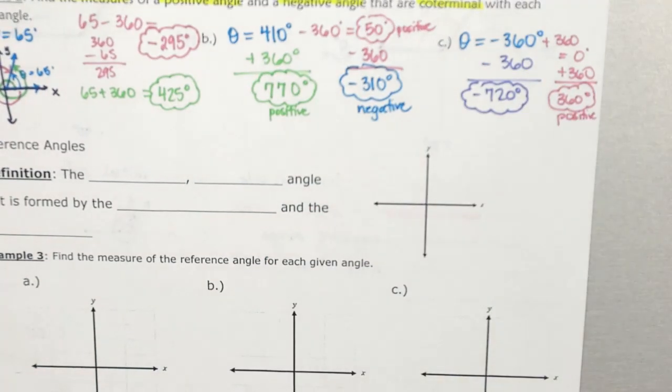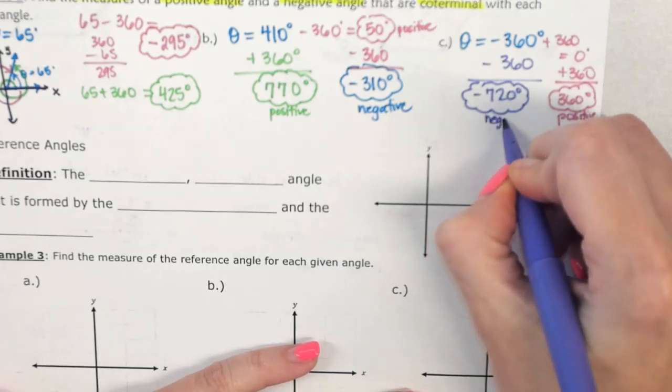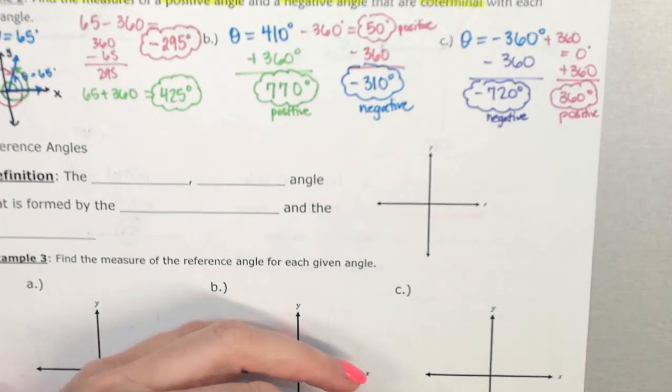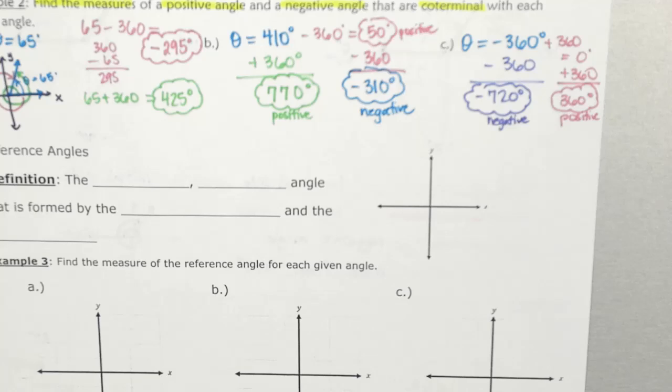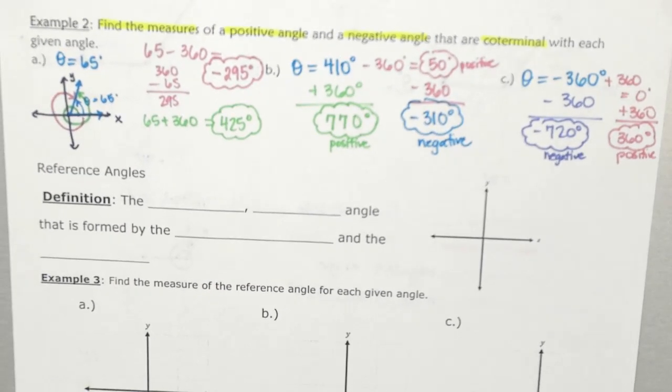Now, could you add it again? Could 720 be an answer? Yes. Okay, but generally people find the first positive and the first negative, and that's fine. Okay, any questions for me on coterminal angles? Okay, so they have the same terminal side.